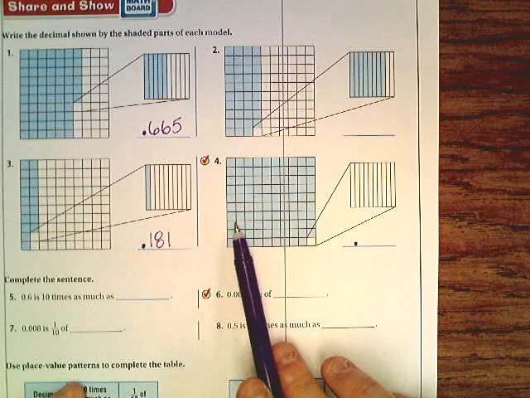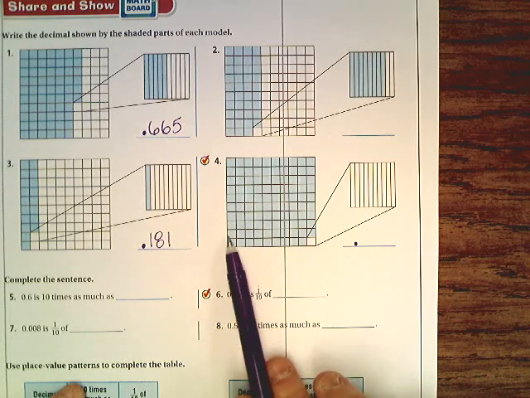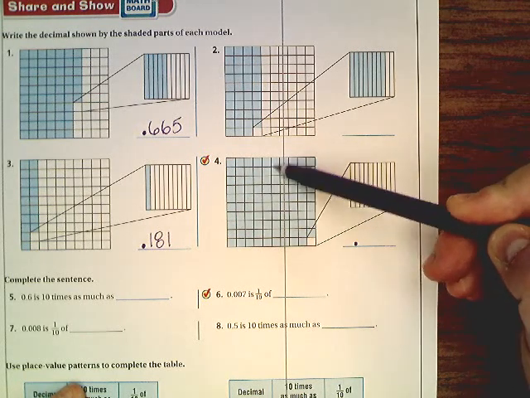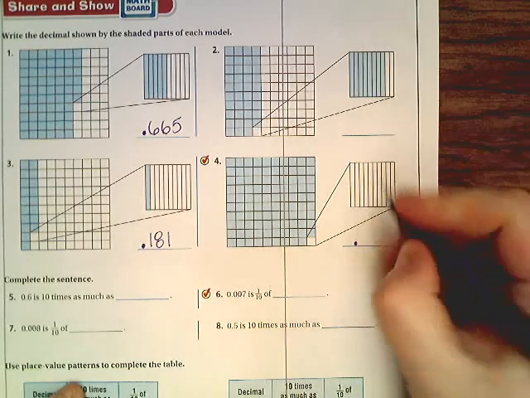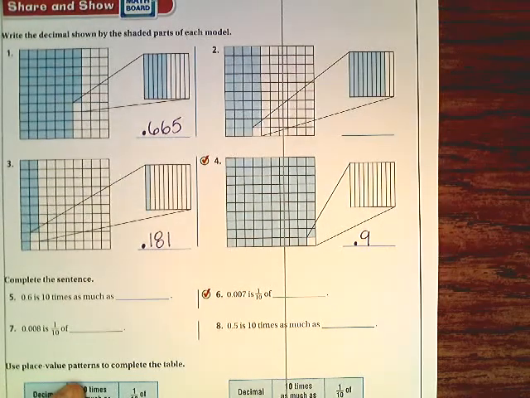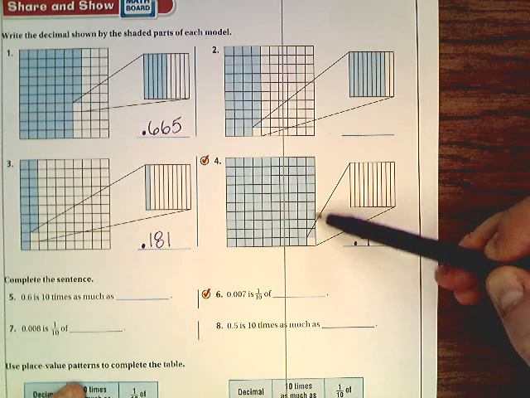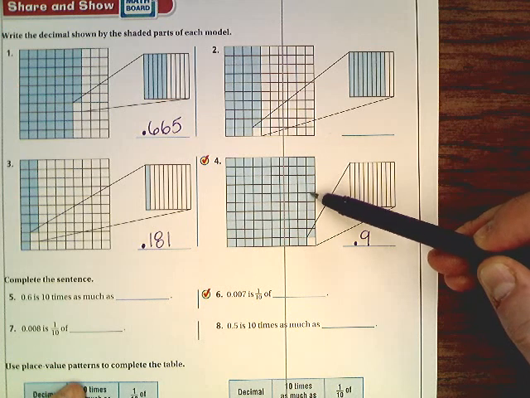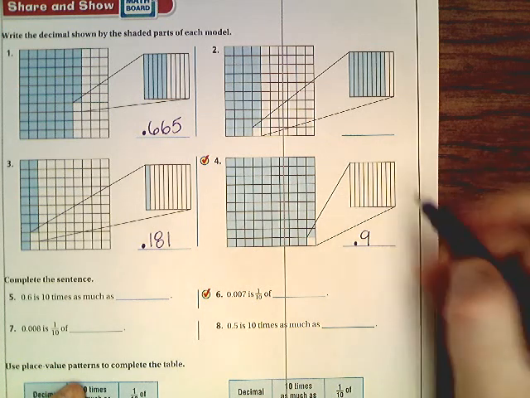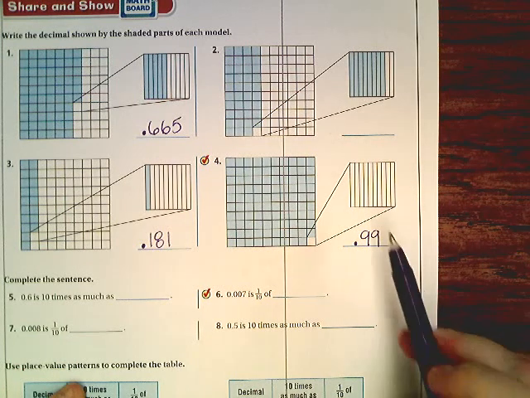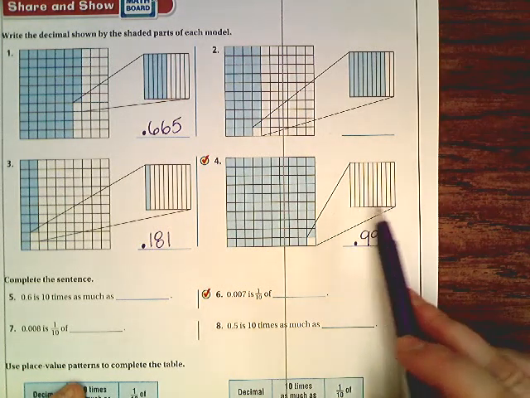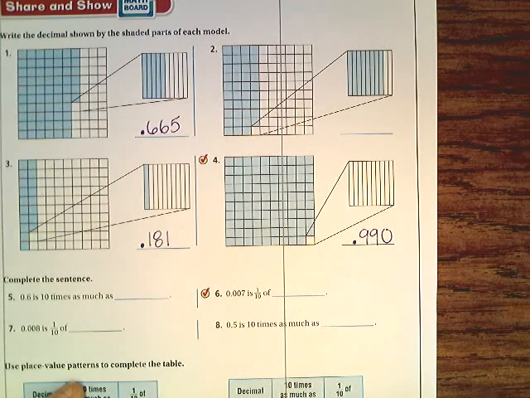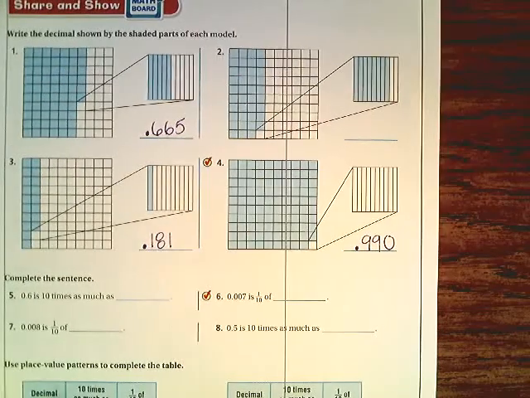And we are looking at how many of these columns are totally shaded in, okay? So we've got 1, 2, 3, 4, 5, 6, 7, 8, 9. Then we're looking at this last column that's not totally shaded in, and we are going to count the squares that are shaded in. 1, 2, 3, 4, 5, 6, 7, 8, 9. And then we have to look at this piece here. Are there any thousandths shaded in? Nope. So we can either leave it like that or add a 0 as a placeholder. Okay? Either way works.